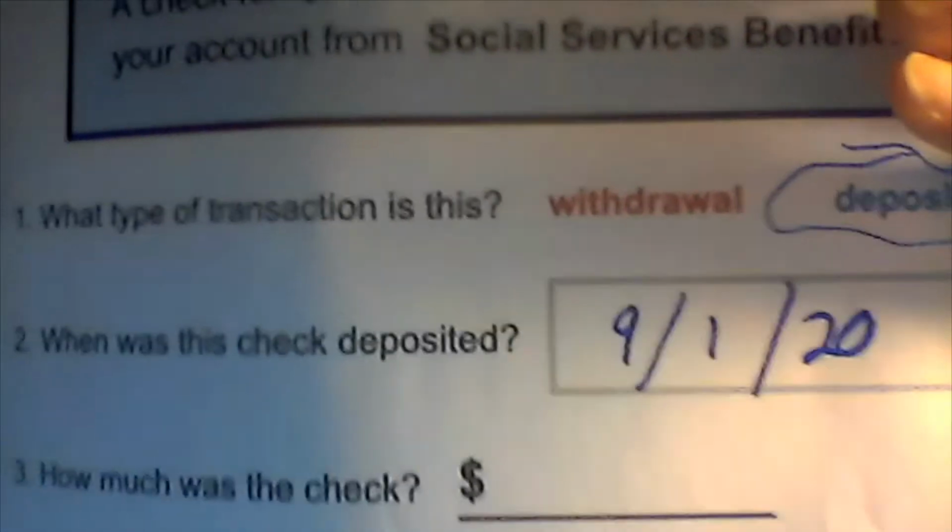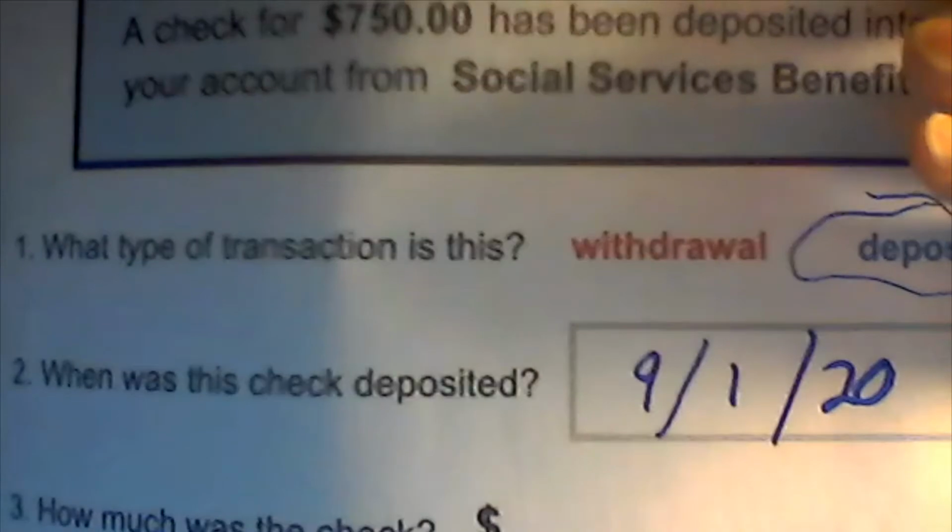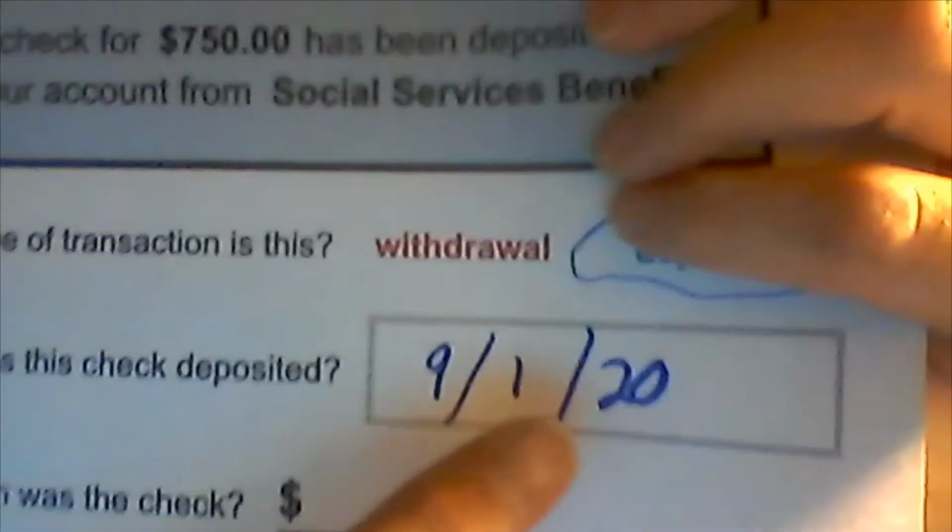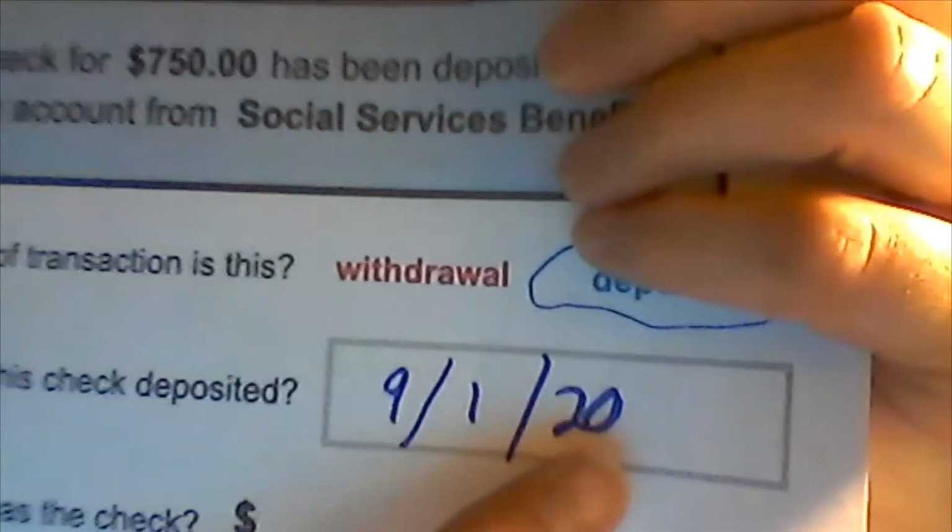And I guess my handwriting's not too good at the moment. I'll try to improve as we go on. I wrote a 9, and then I wrote a 1, and then I wrote a 20.